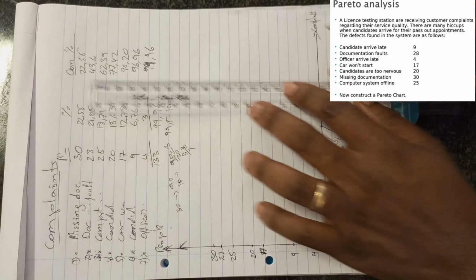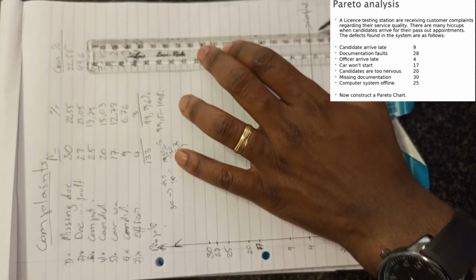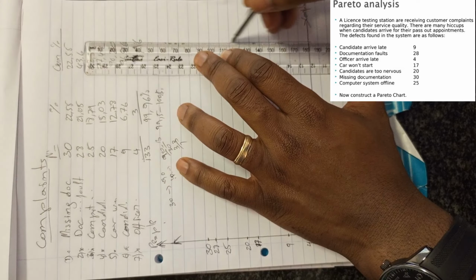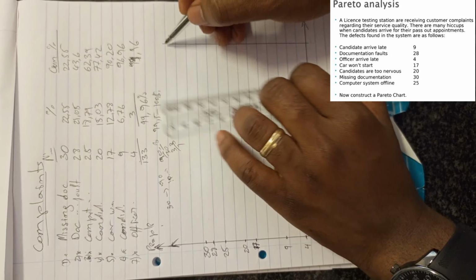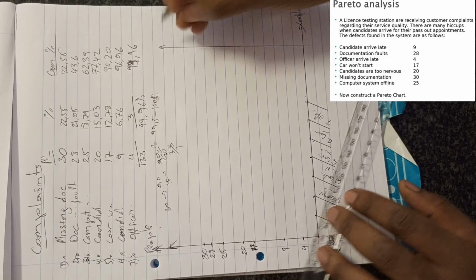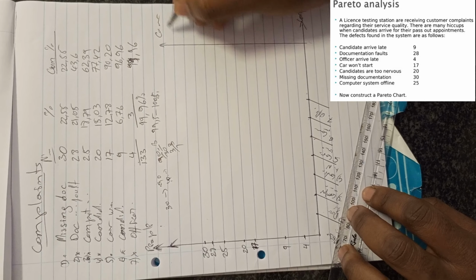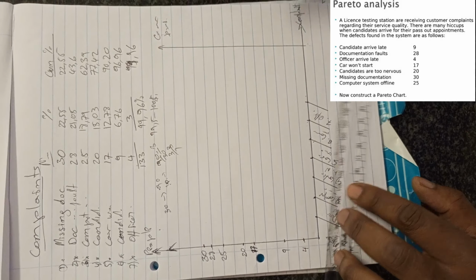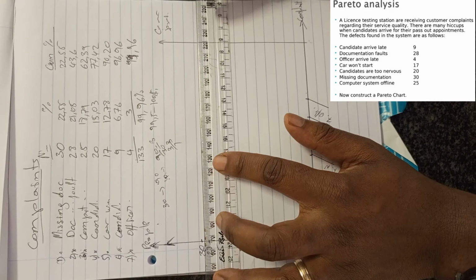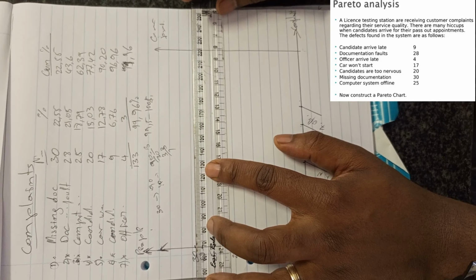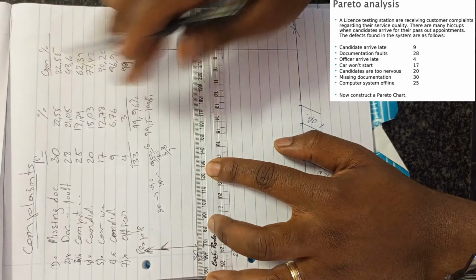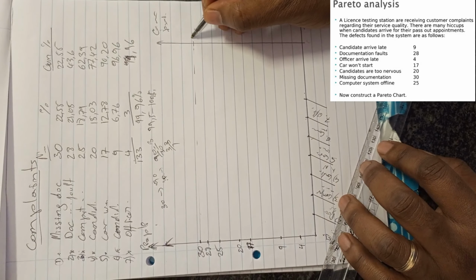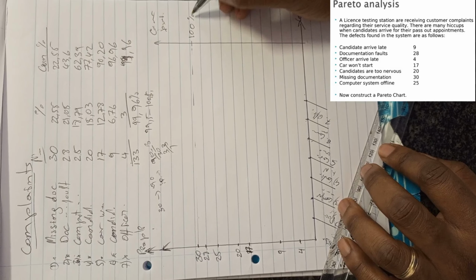Okay, so now you are going to draw this line here. So this one here is very important. This is the most important line. I'm going to tell you why. This is the cumulative complaints axis. Okay, call it axis or line, doesn't matter. So now your highest number here, depending with what you're dealing with, will have to match with 100% there. 100%. Okay.